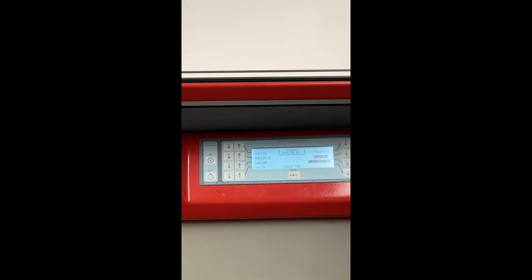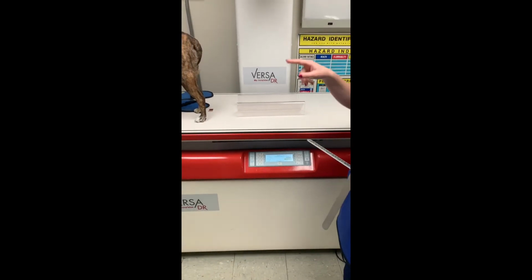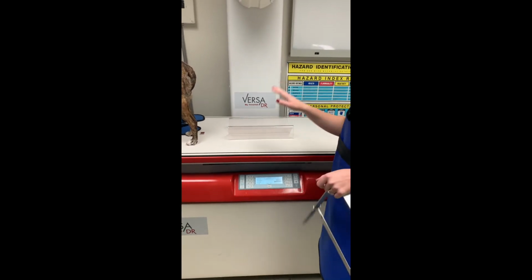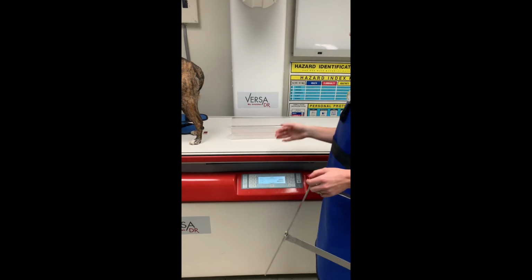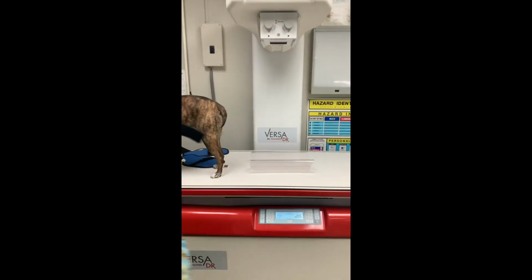This time we're going to be using a trough, and I won't really need an assistant for the behind end to do anything, so she'll just be holding her steady in the trough to make sure she's not going one way or the other.